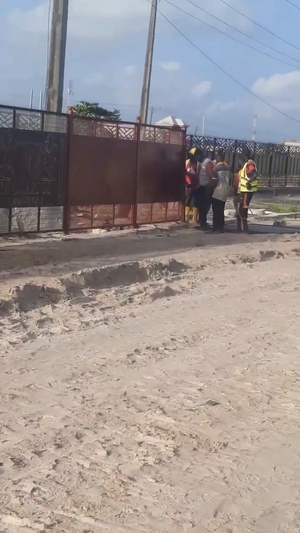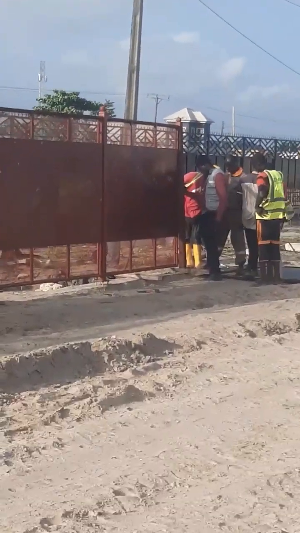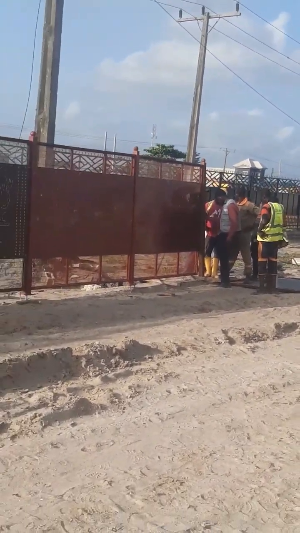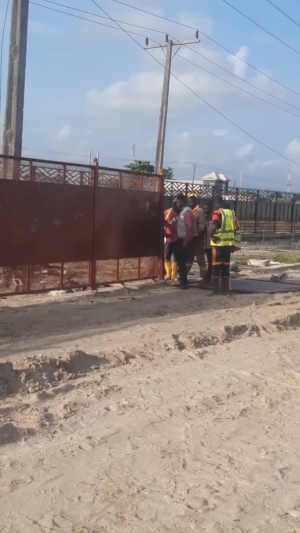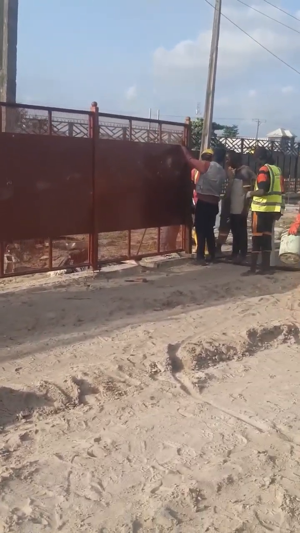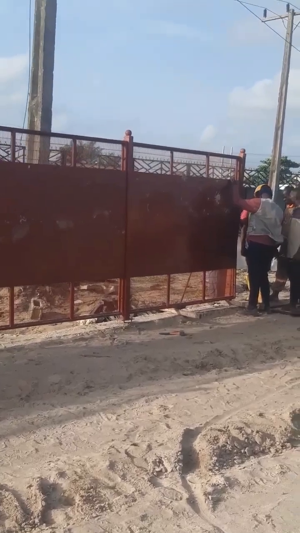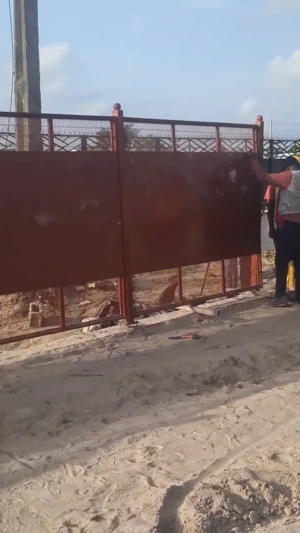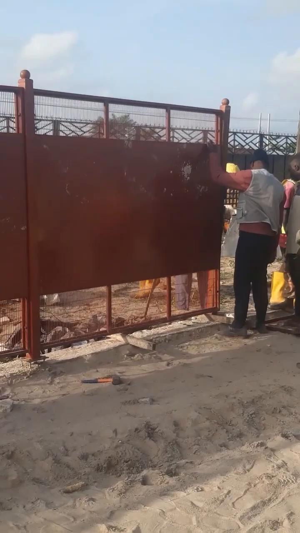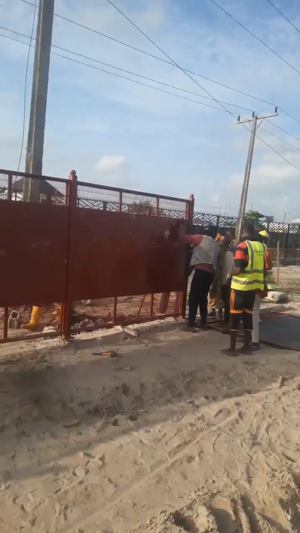So I will be controlling them from my leveling instrument with the measuring tape fixed to the pole. I will direct them, either the pole will go up or it will come down. That is another logic of monitoring these guys, because when I was not with them, they were just fixing it and it was not level. I didn't like it, so I asked them to remove it so that we can fix it all again.